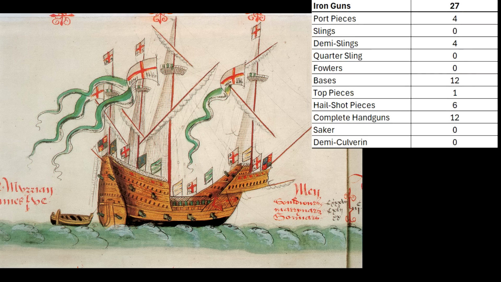Which means even that lower gun deck is likely to be a mix of bronze and iron guns. And in iron guns, it's also not brilliant news. Whereas the Great Bark had 71, the Murrian only has 27. 4 port pieces compared to 10, so combined with the bronze guns, that makes it likely that what you're looking at in that lower gun deck, where you've got 4 guns, is a culverin, a saker, and 2 port pieces.